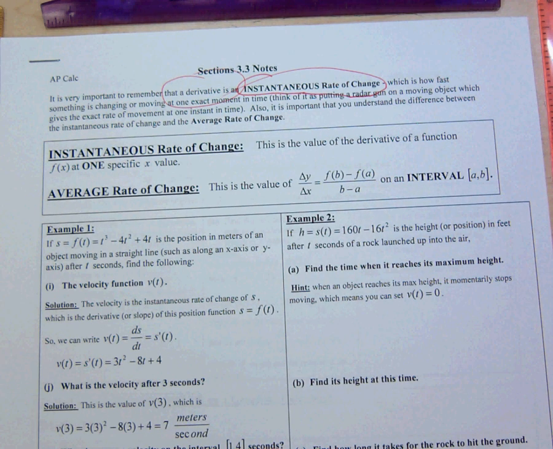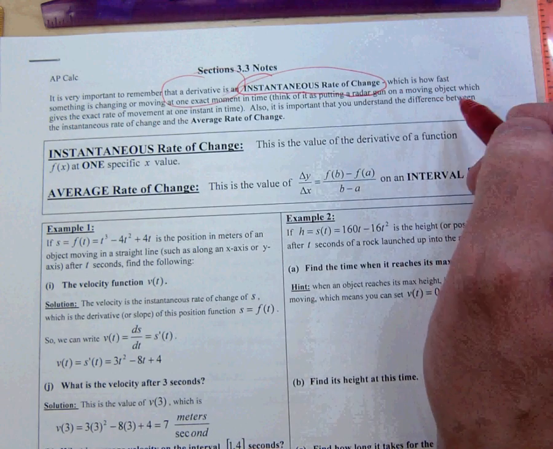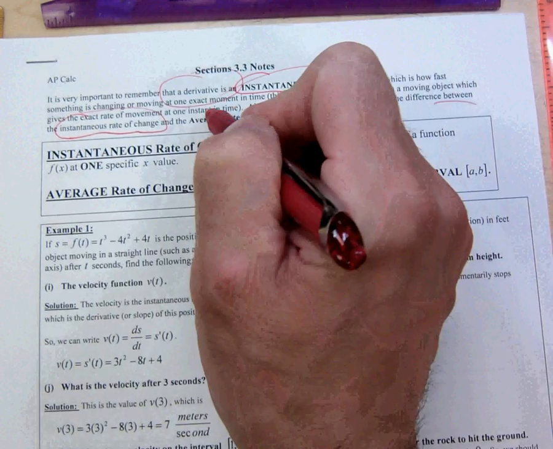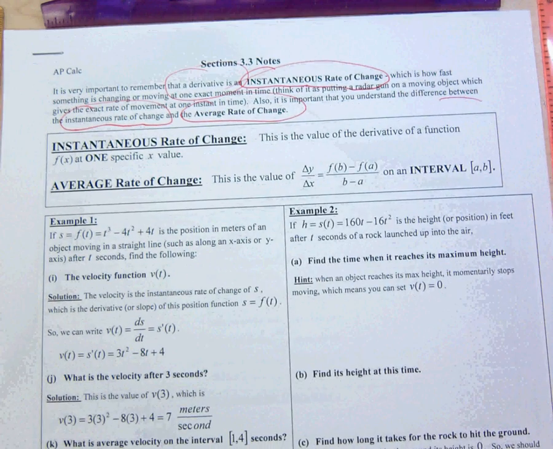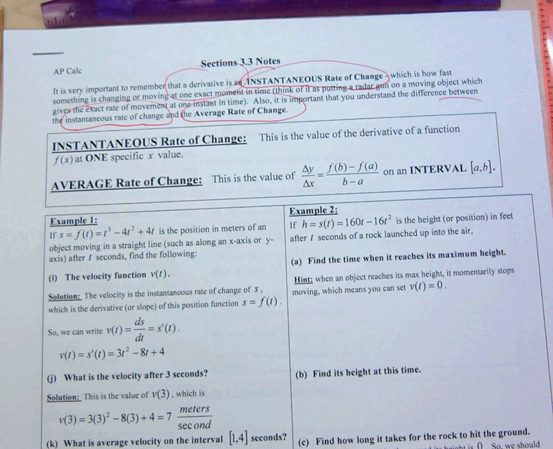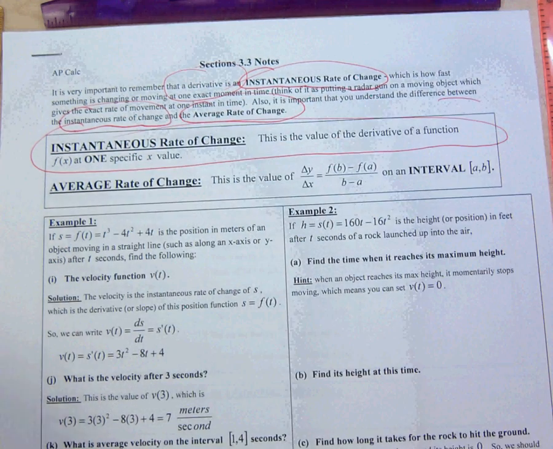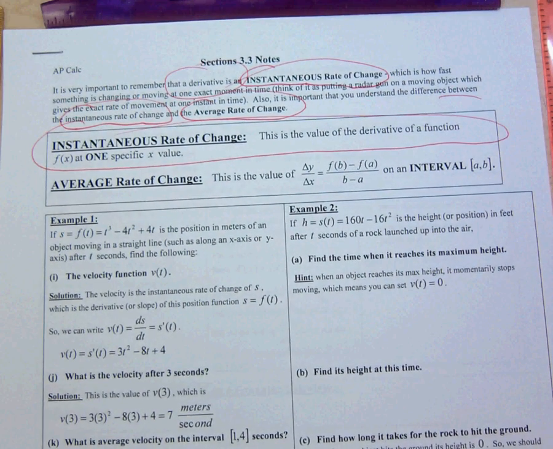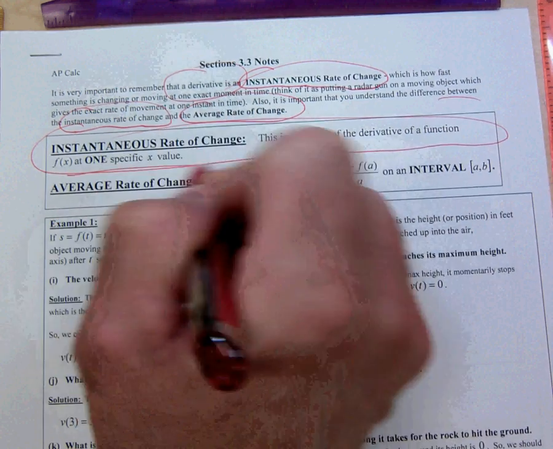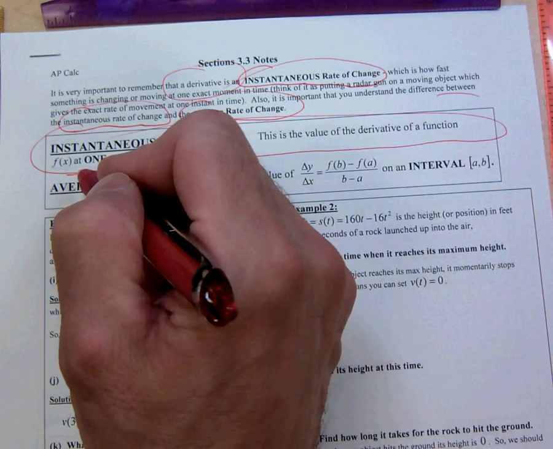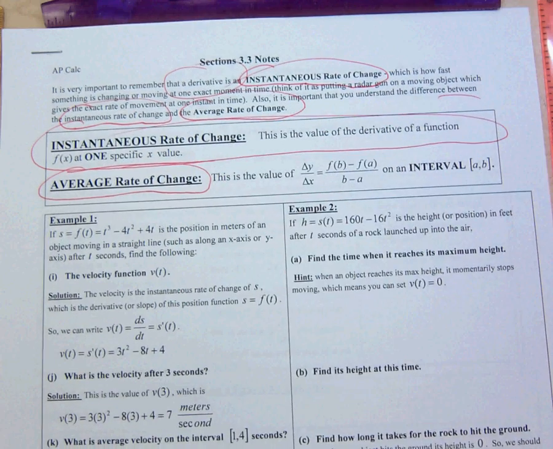It's also important for you to understand the difference between instantaneous rate of change, which I just described, and average rate of change. They are not the same thing, and they will ask you for both of them on the AP exam, so you cannot mix those up. Instantaneous rate of change is the value of the derivative of a function f of x at one specific x value. The average rate of change is on an interval.